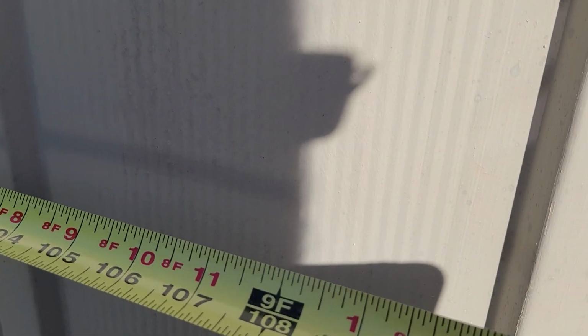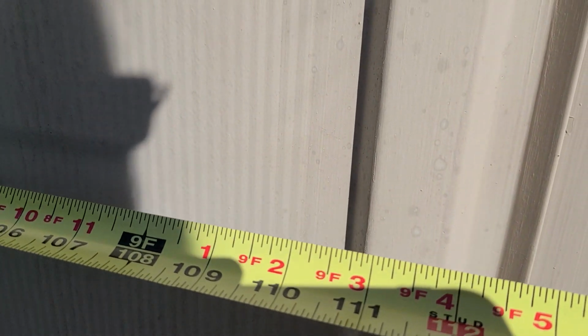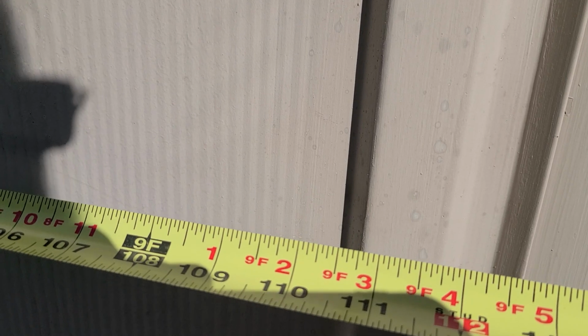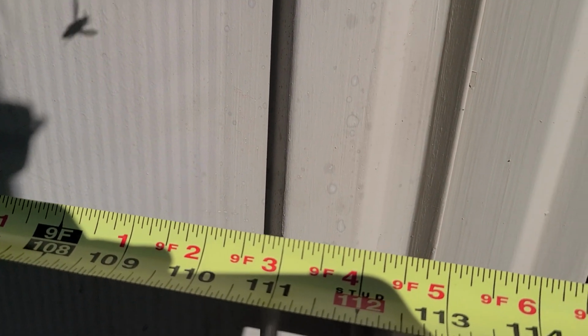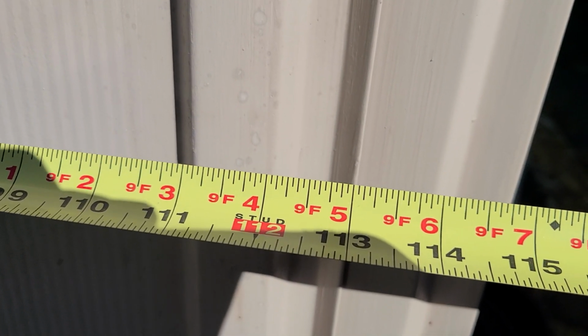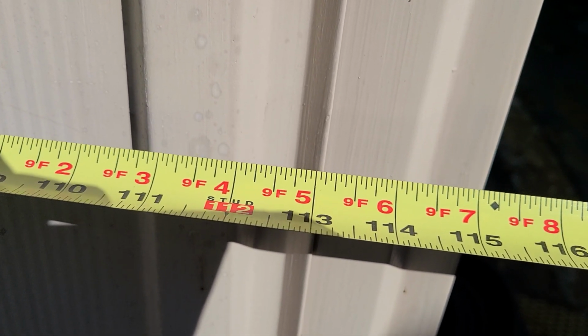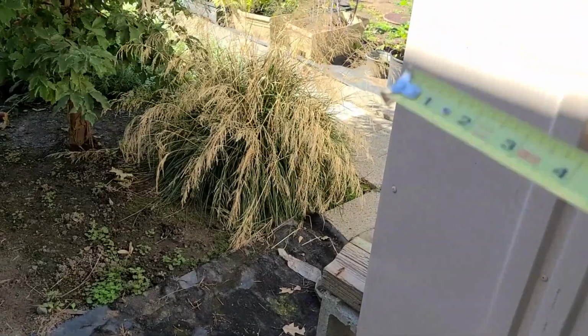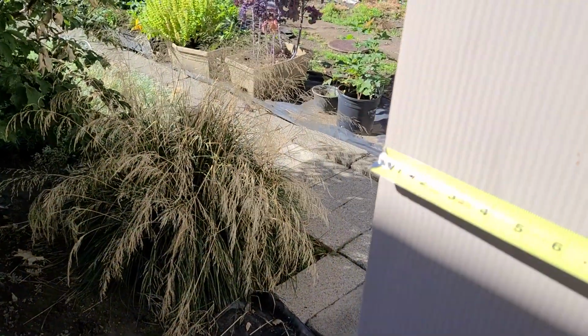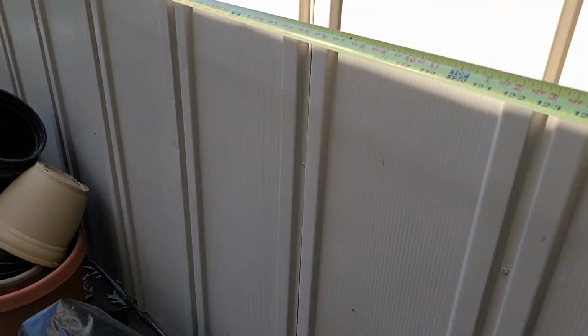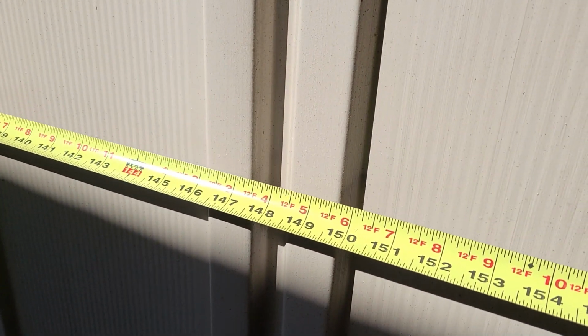So this is a little over 9.5 feet wide. 9'7.5". The length of it, 13'3".